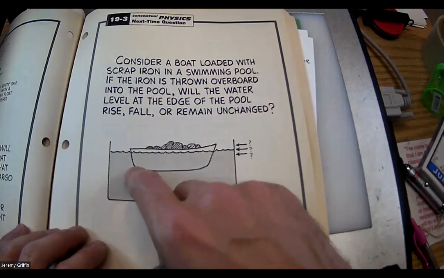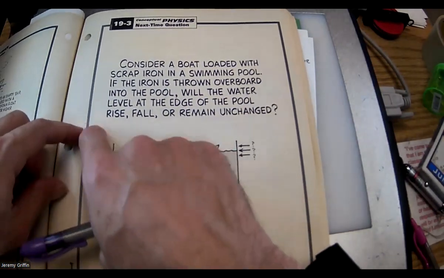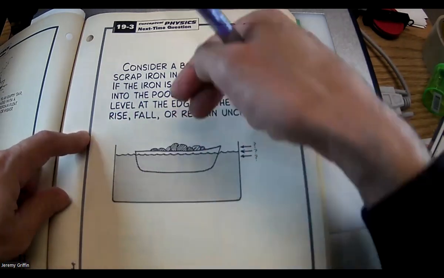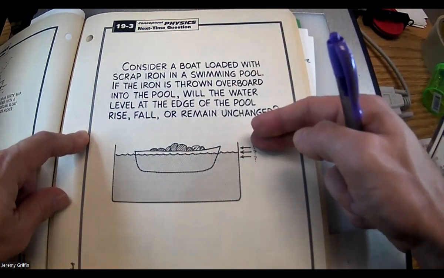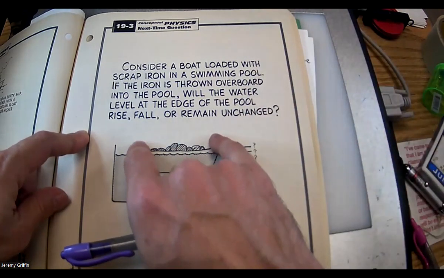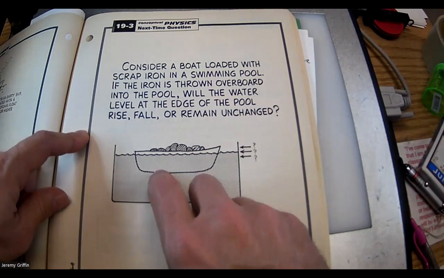Okay, so let me start with the iron over on the shore, which they didn't really mention. And then you put the iron in the boat. Well, that's going to press the boat down, and it's going to raise the water level itself, right? Now, how much does it press the boat down? Like how much water does it displace?